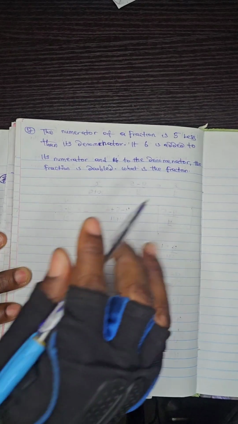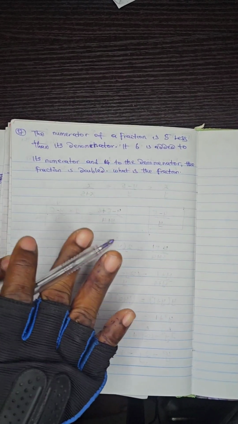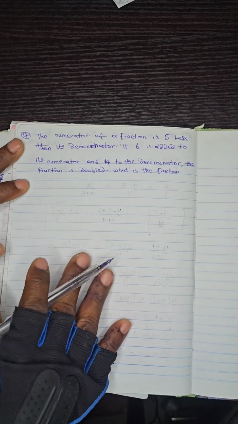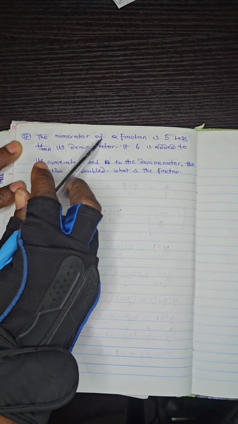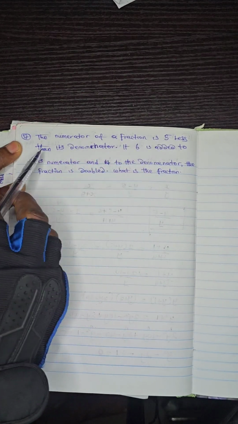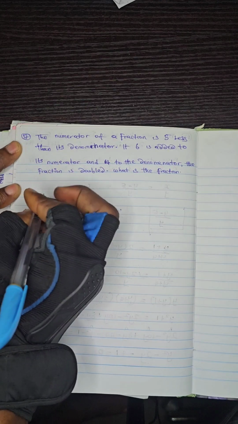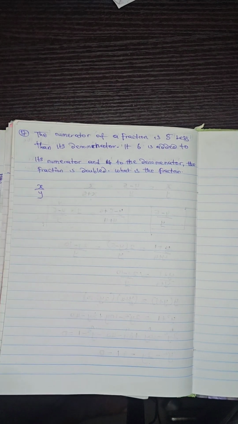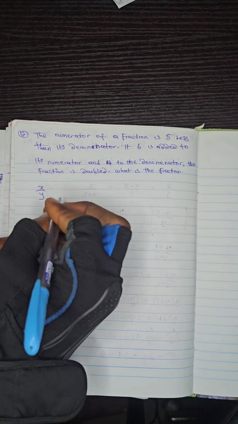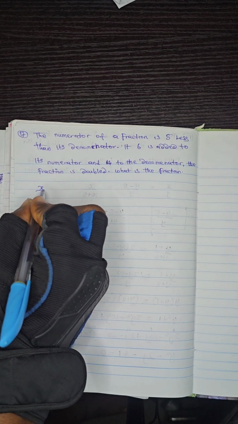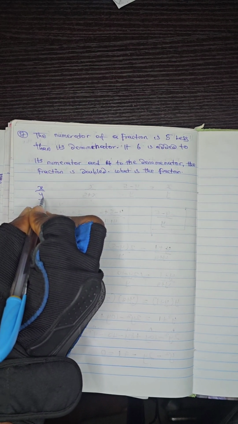So let's go to the next question. So let's solve for this. This is another dicey word problem that we need to be very careful before we can understand and solve it. The numerator of a fraction is 5 less than its denominator. Let's call the fraction x over y. We don't know this fraction. Now they are saying that the numerator is 5 less than its denominator. It means that this x is 5 less than y.